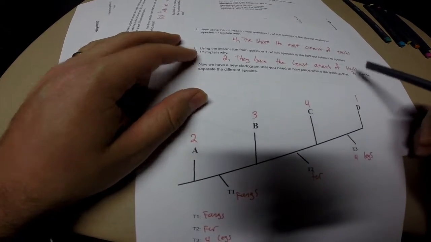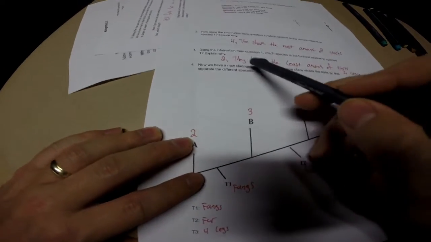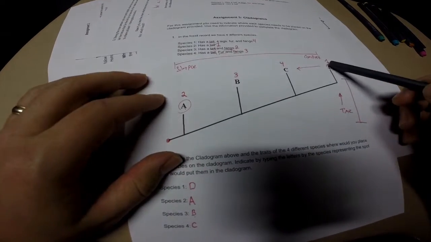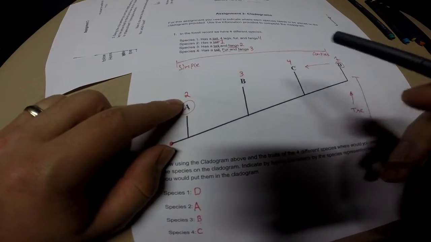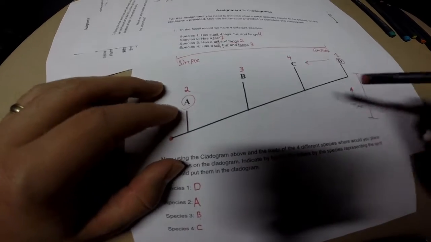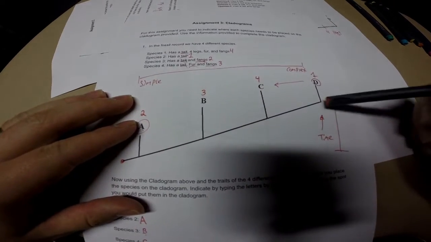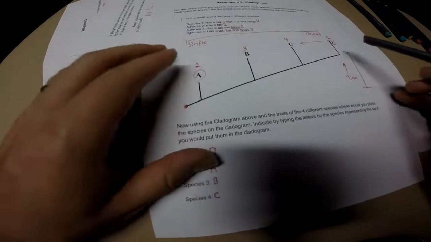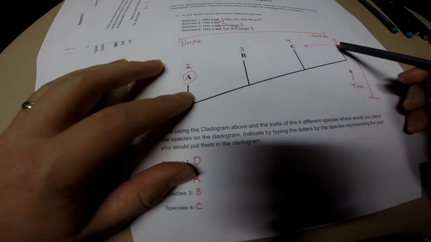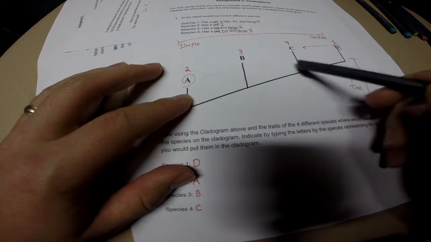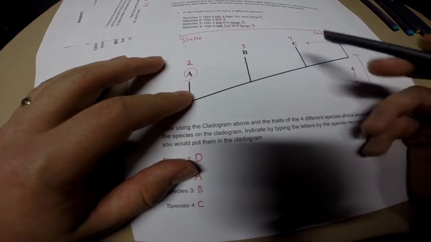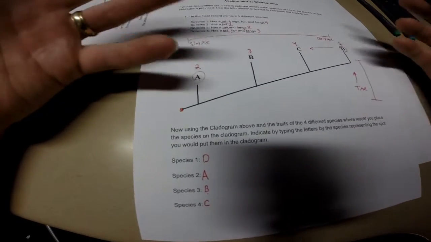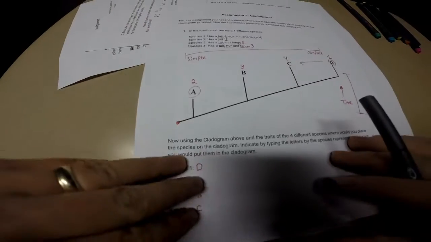And then use information from question 1, which species is the furthest relative to species 1, explain why. I said 2, they have the least amount of traits in common. So yep, that's still true because 1's here, 2's there. They are the furthest away. There's 2 separate species in between them on this cladogram. And then also you could go for the amount of time. They are separated by the most amount of time, and also they're separated by traits. Because remember, this one has 4 traits, that has 1, so there's 3 traits that make them unique from each other.